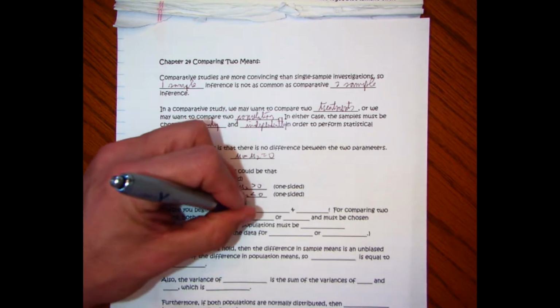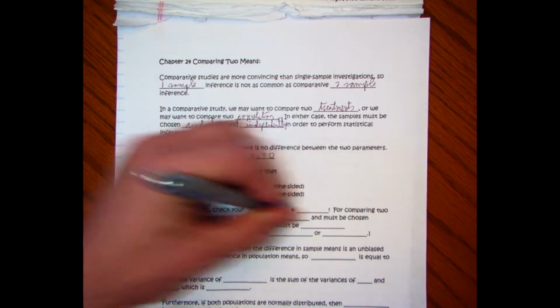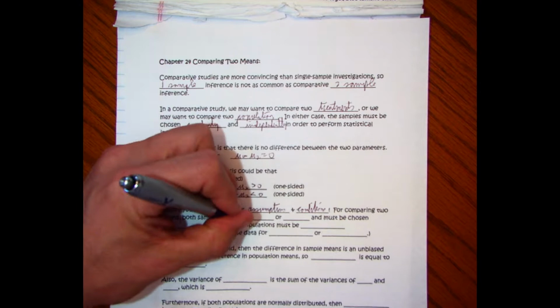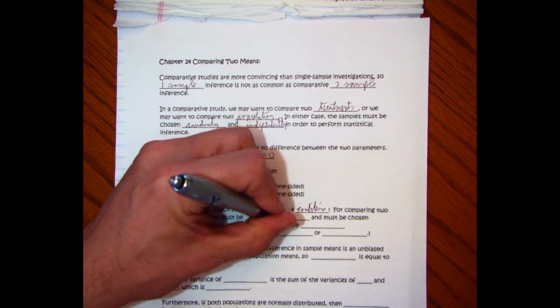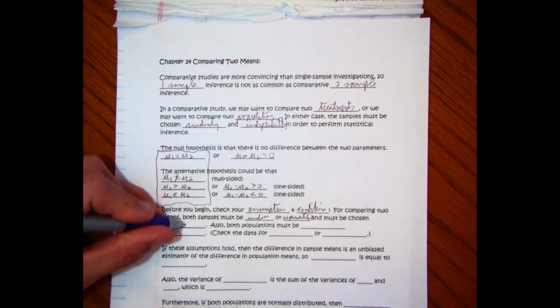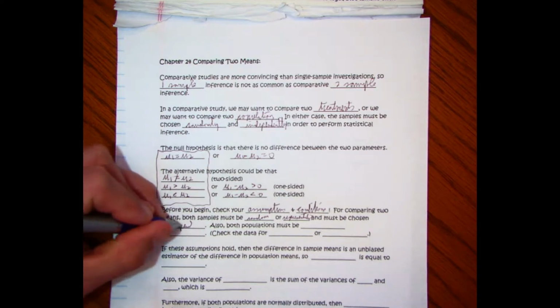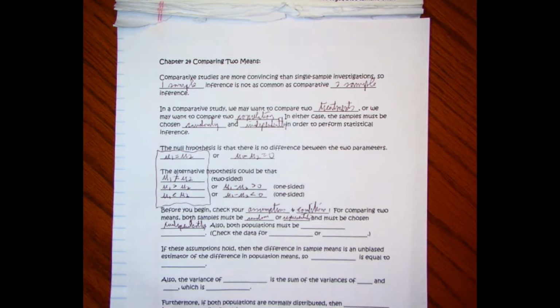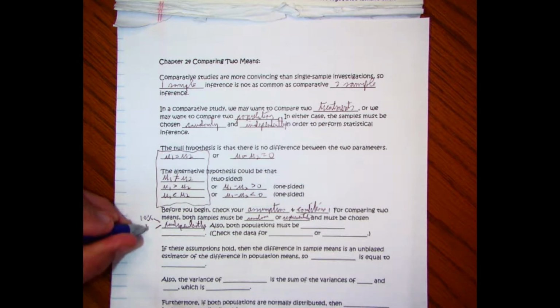Before we begin, we must check our assumptions and conditions. For comparing two means, both samples must be random or representative, and must be chosen independently. This independence assumption actually has two parts to it, which we've kind of separated. One is the 10% condition because we're choosing without replacement, and the other one is, of course, that the samples are independent. Not that each thing within the sample is independent.